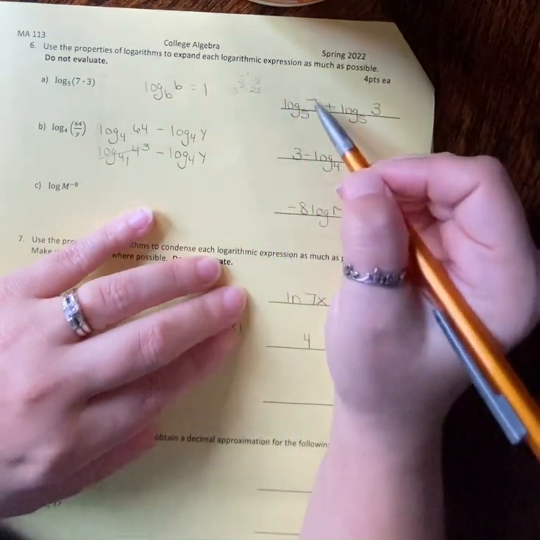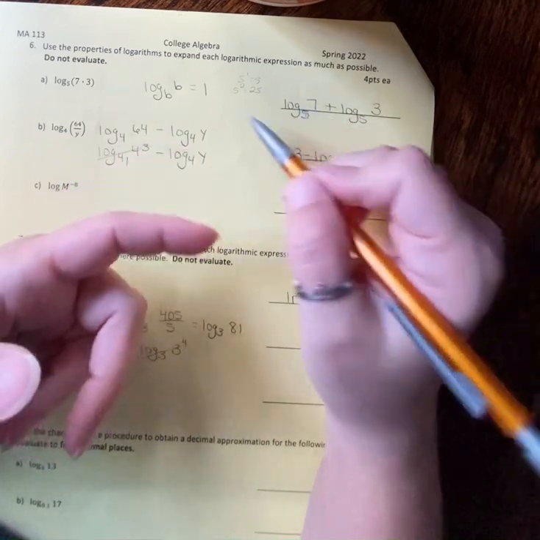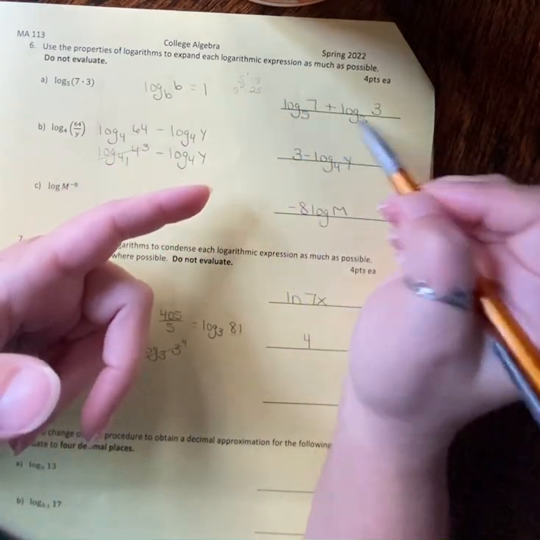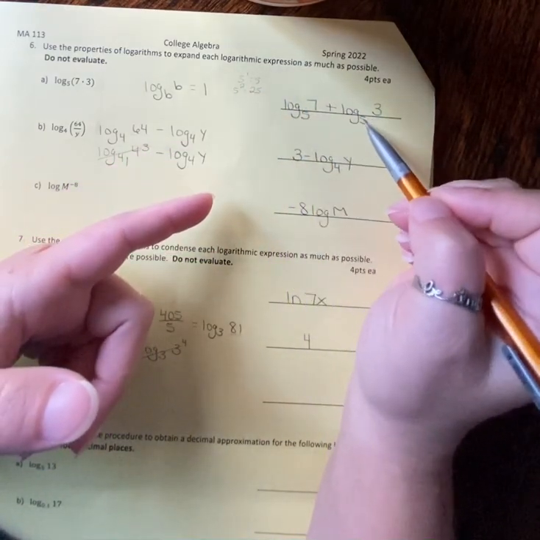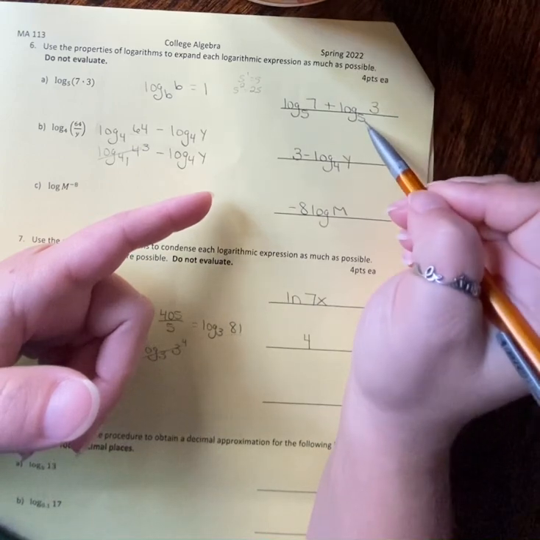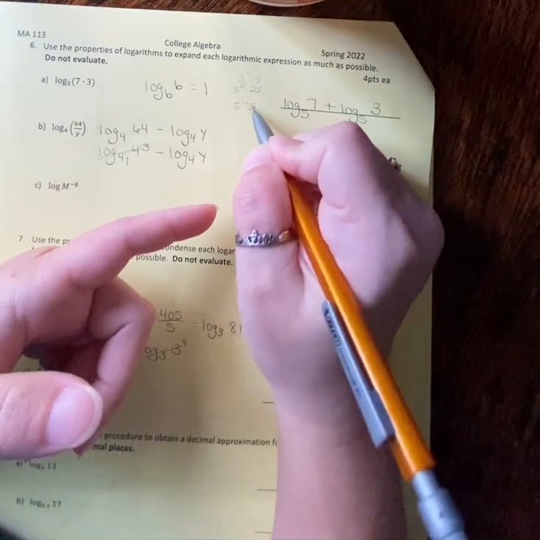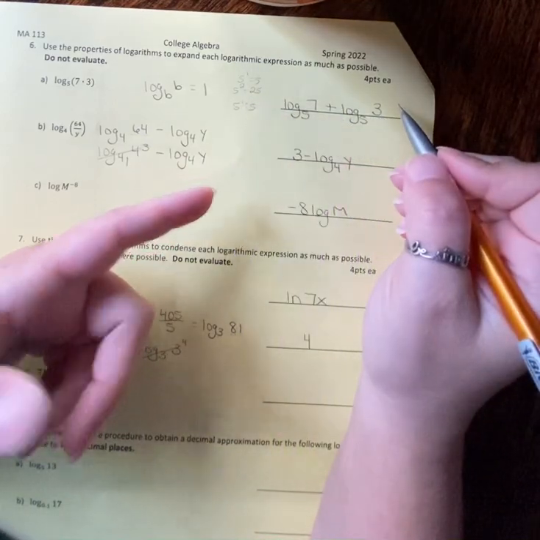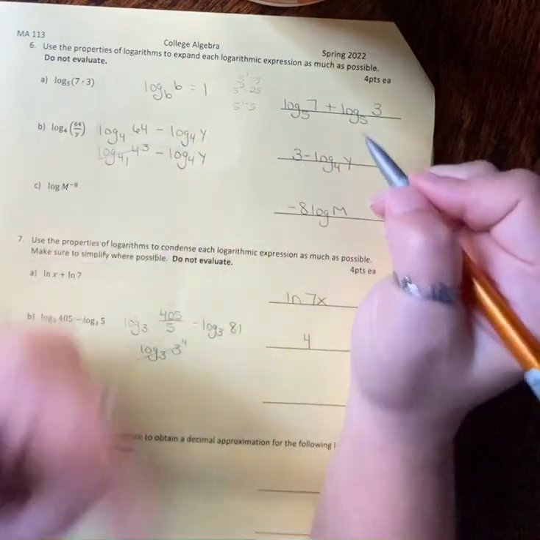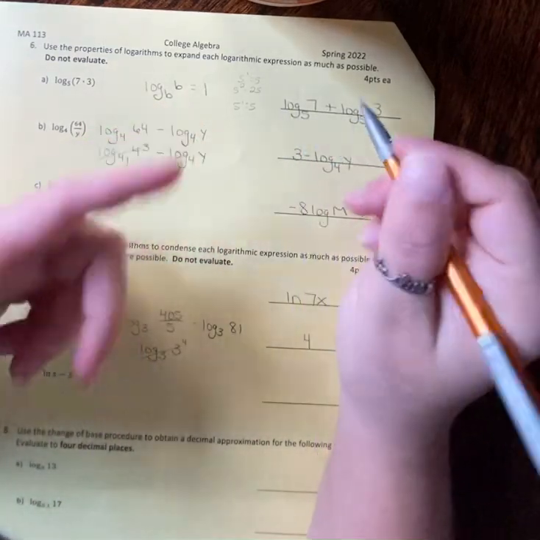Okay, well, wait, I've already gone bigger than 7, so I can't write that with the same base. So I'm good there. And I could do the exact same thing over here with log base 5 of 3. I could say, well, 5 to the first is 5. That's already bigger than 3, so I can't write 3 with a base of 5. And so that's how you could eliminate that.